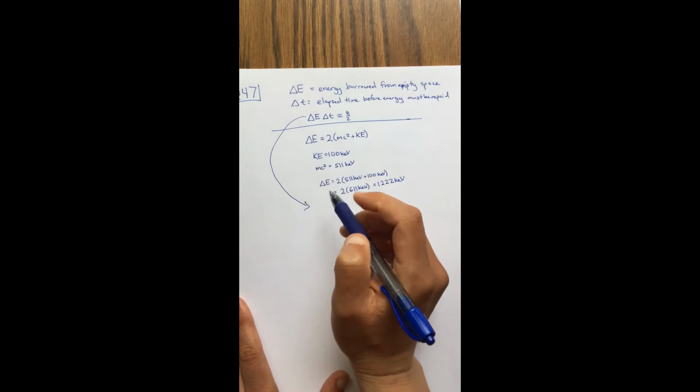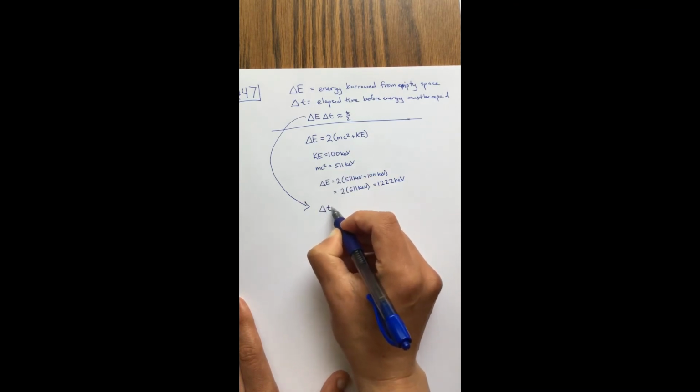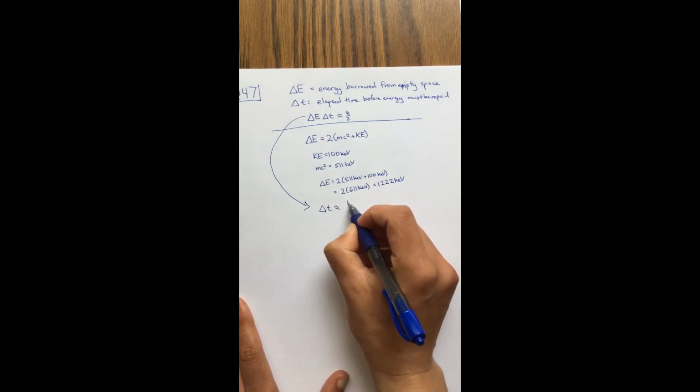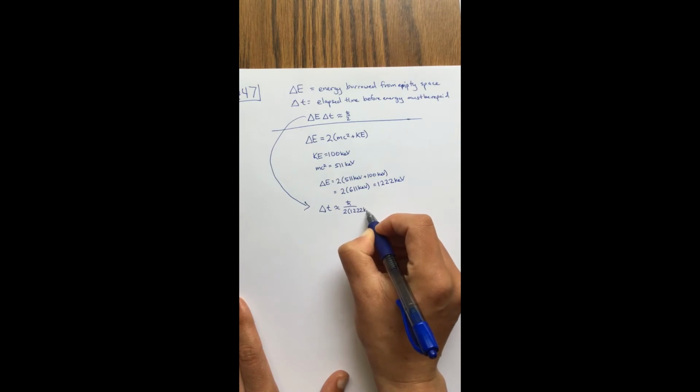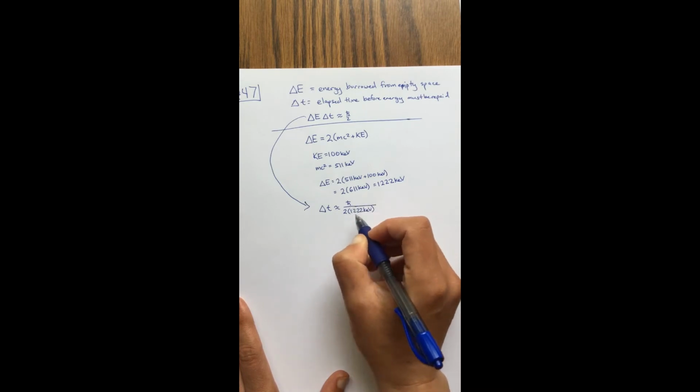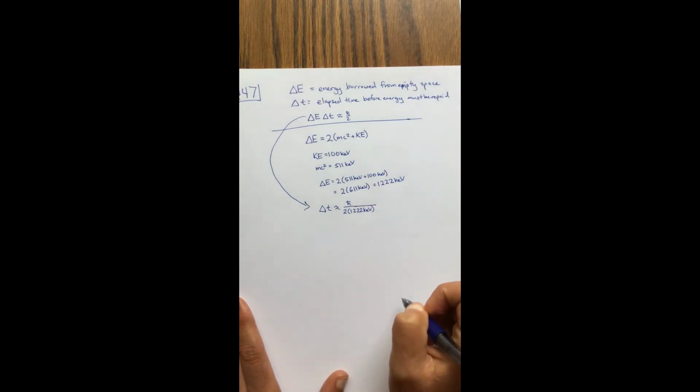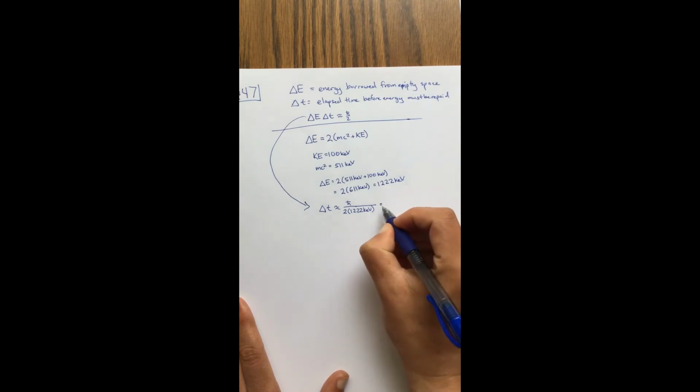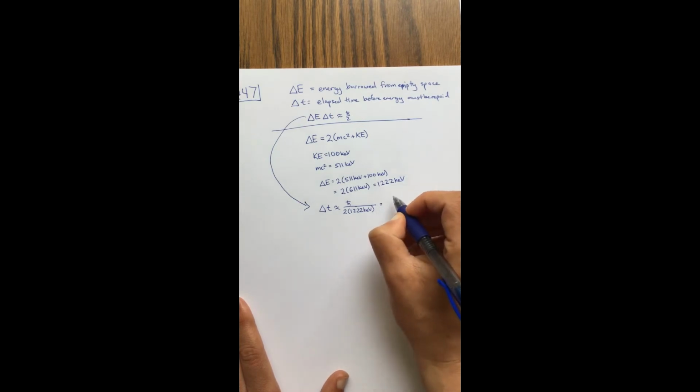So now using Heisenberg's uncertainty principle, I want to calculate the maximum distance each particle can travel. So first I want to find delta T. So delta T is approximately equal to h bar divided by 2 divided by delta E, which is 1222 kiloelectron volts. You can look up h bar in the appendix in the back of your book. H bar is h divided by 2 pi.